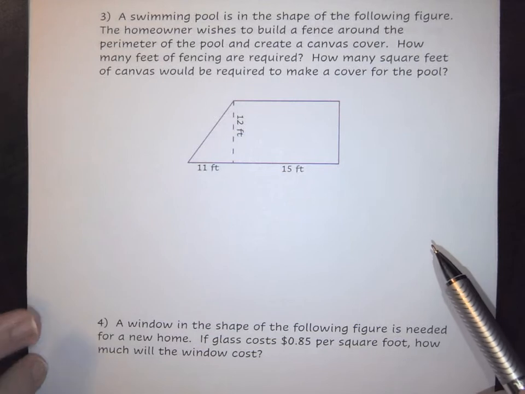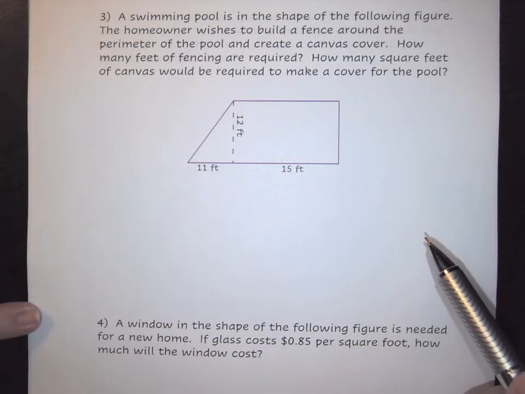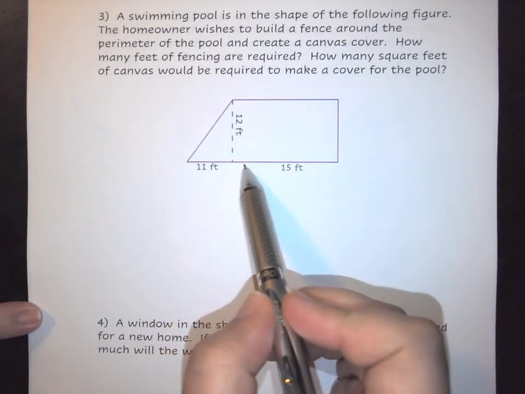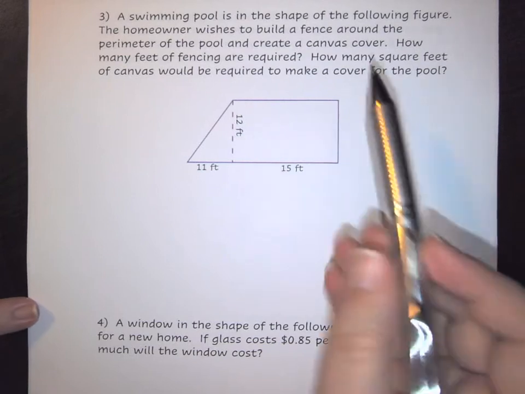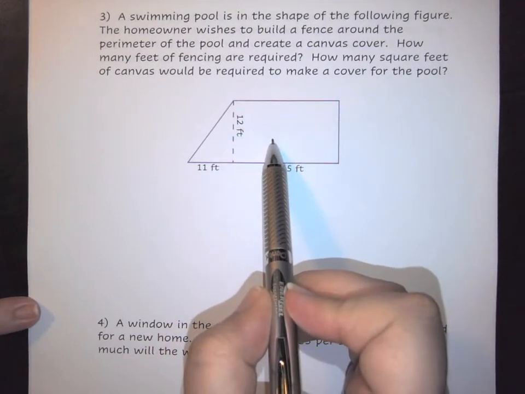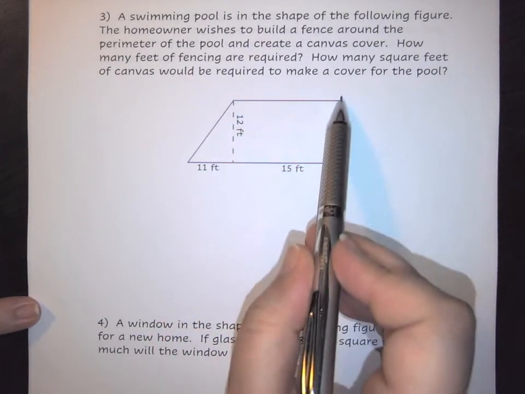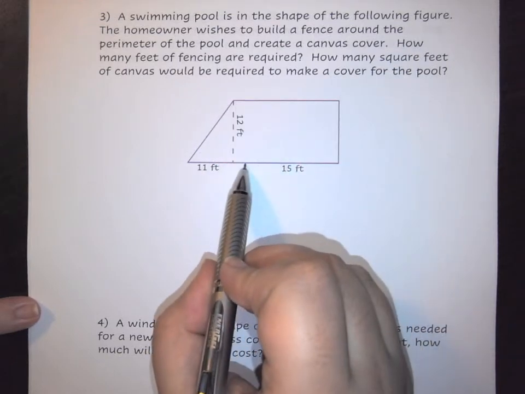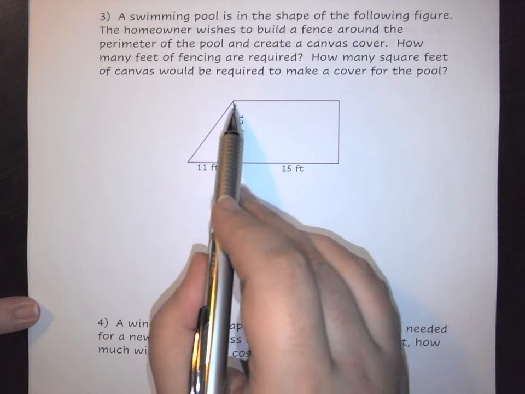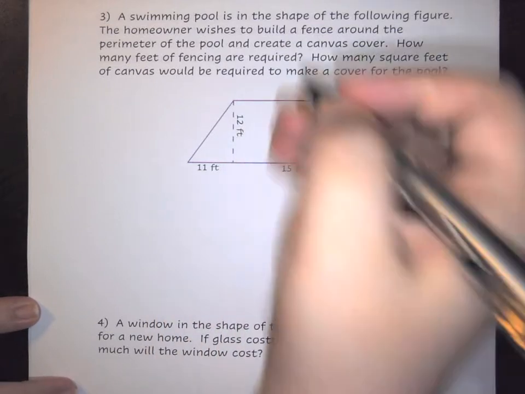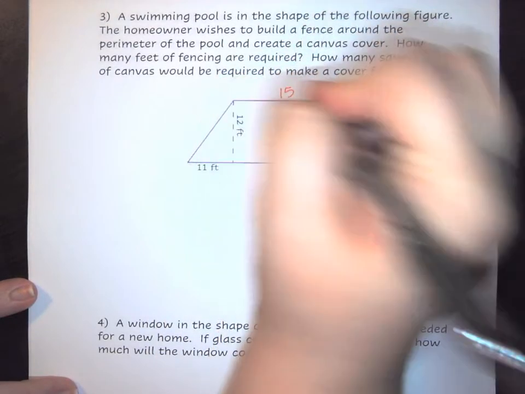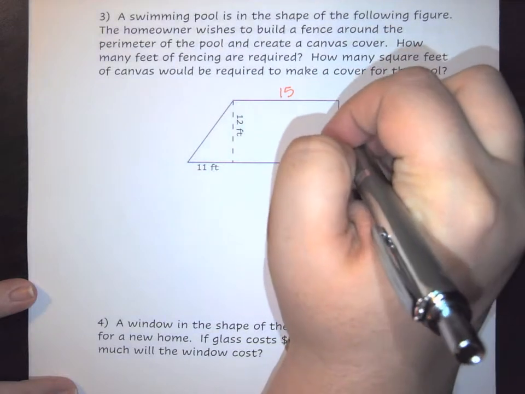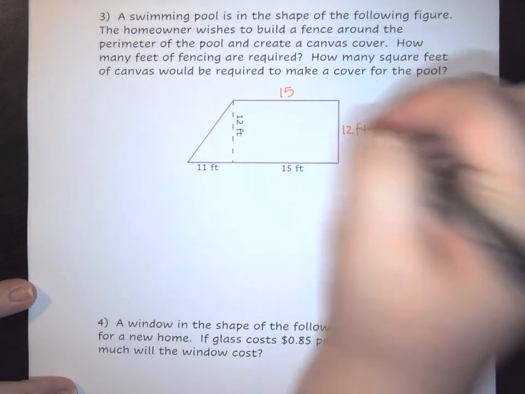So the first thing about perimeter is we have to know all sides of the shape. So if you look, this is cut into two shapes. We have the rectangle piece and we have the triangle. What we know about rectangles is that we have two sides that are the same length. So that tells us that this top piece is also 15 and this side piece over here is 12.